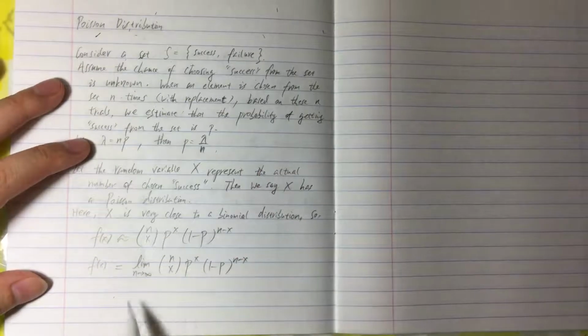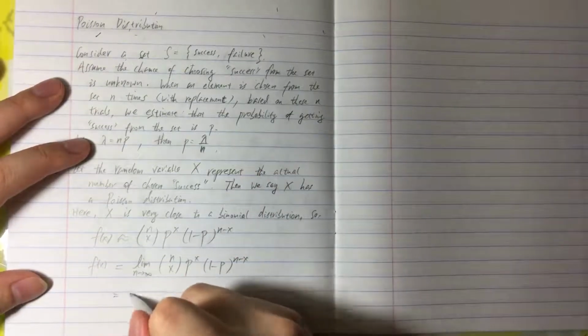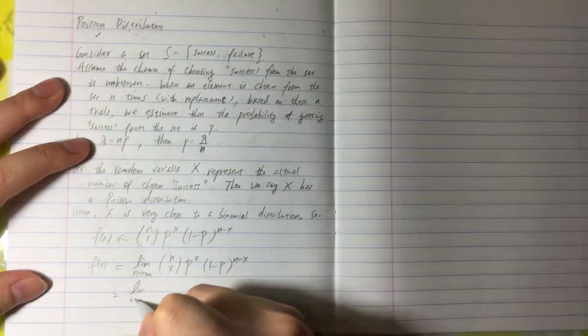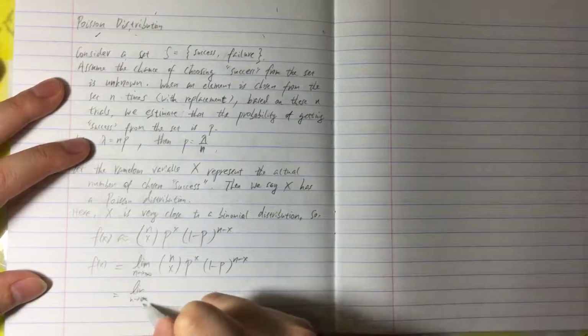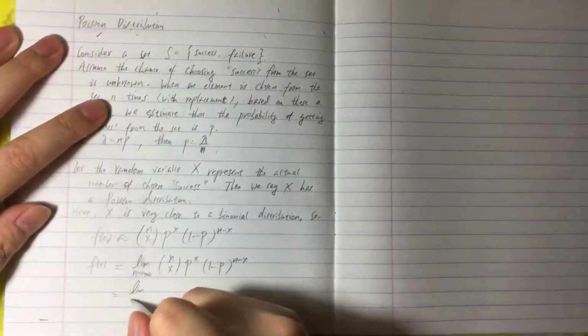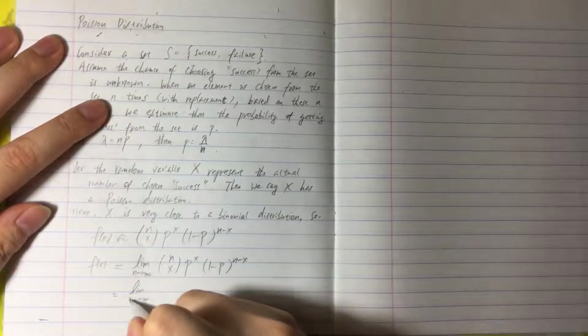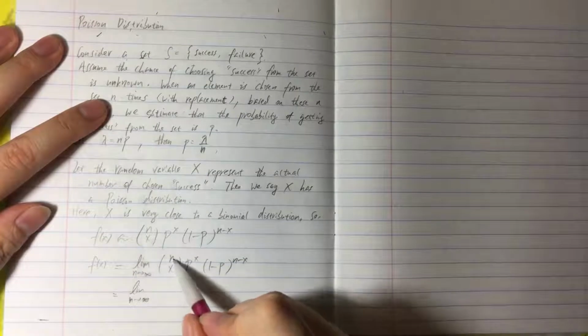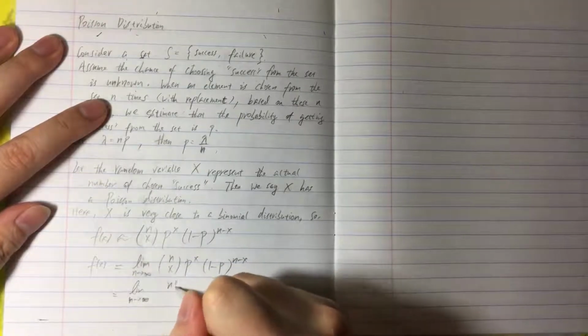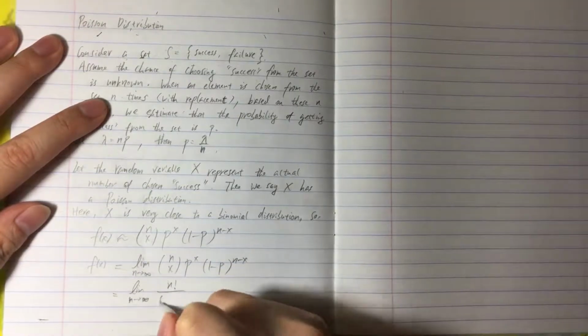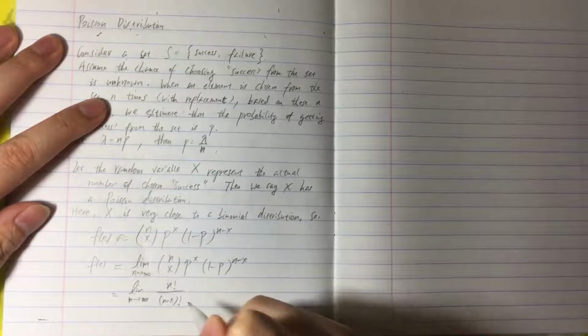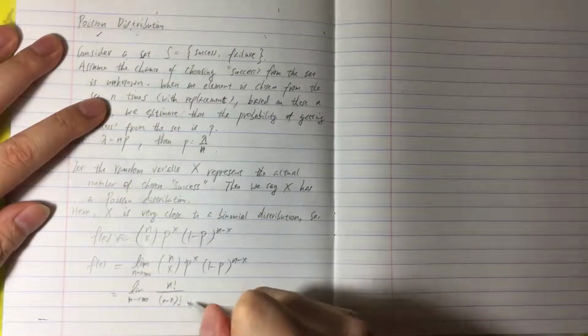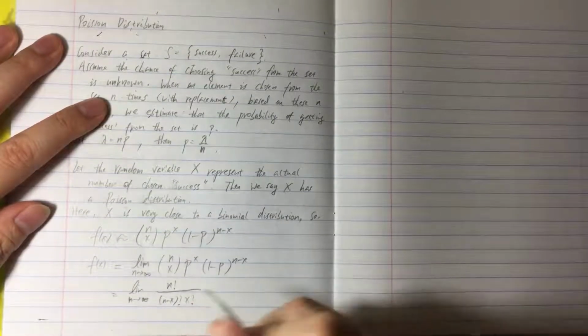Now, how do we take a limit here? Here, n choose x is n factorial over n minus x factorial times x factorial.